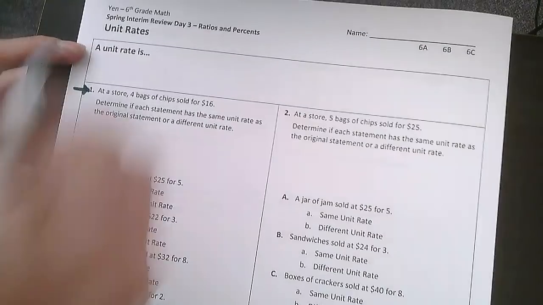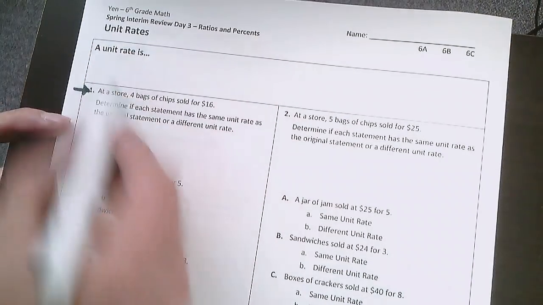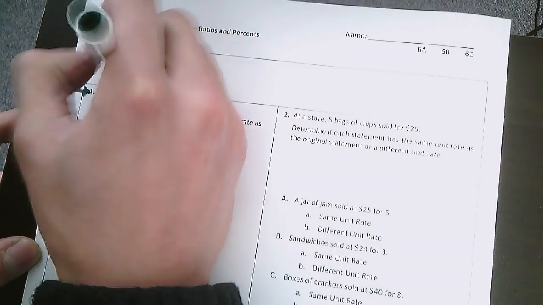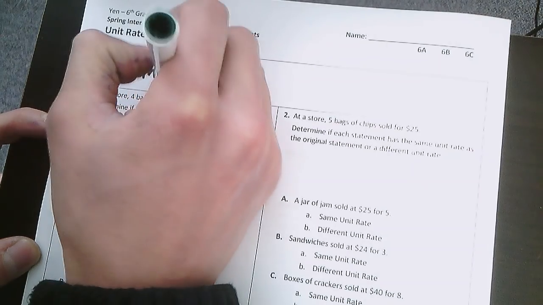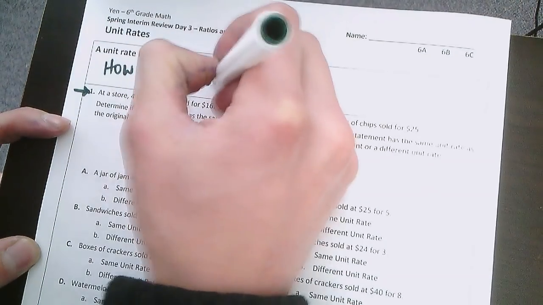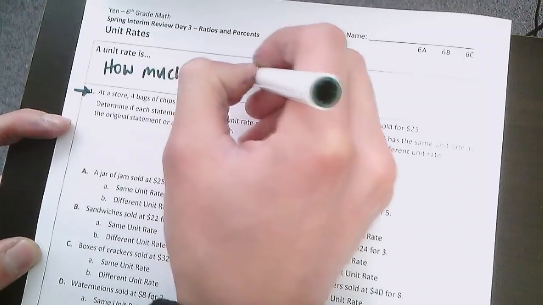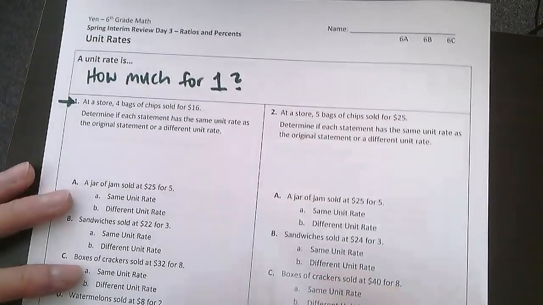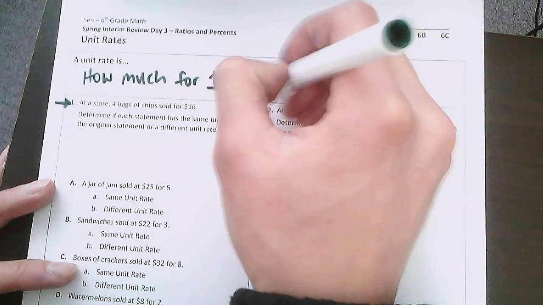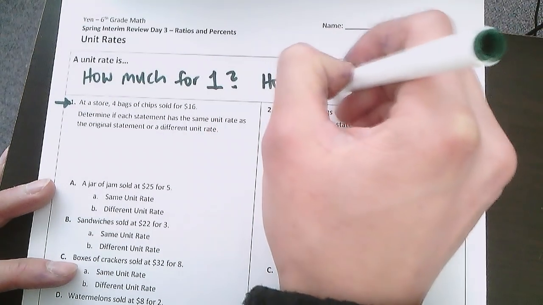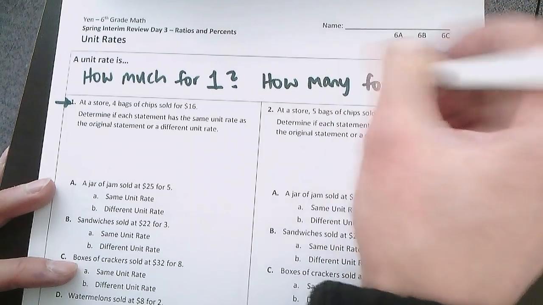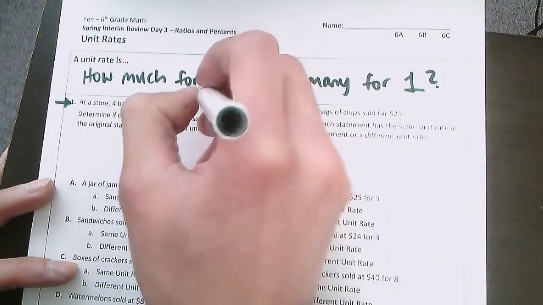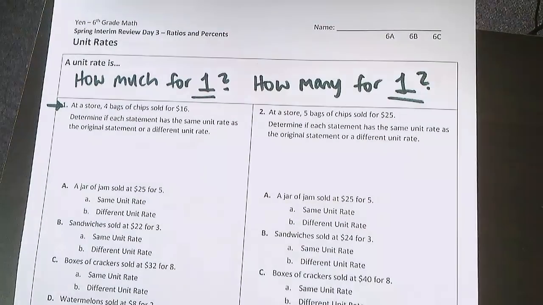And what I want you to remember about a unit rate is how much for what? Or a unit rate might be asking you how many for what. So always think a unit rate is a certain amount for what.